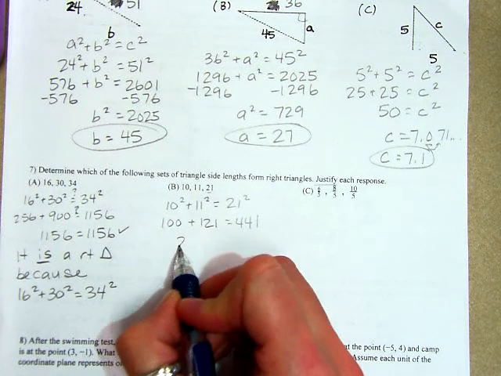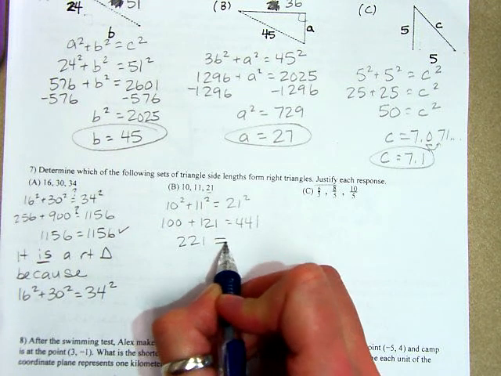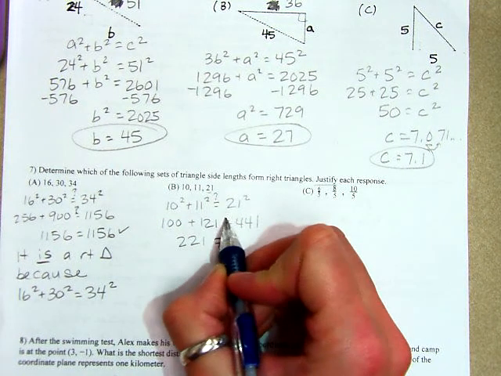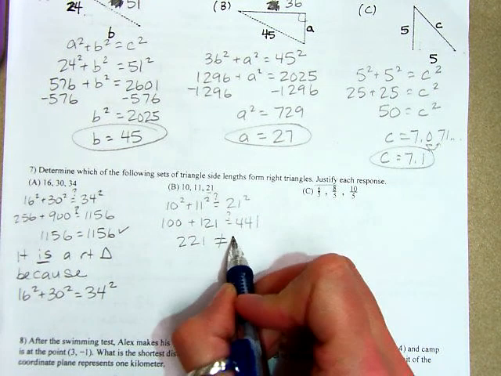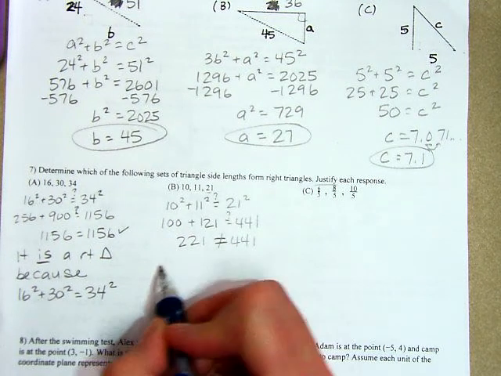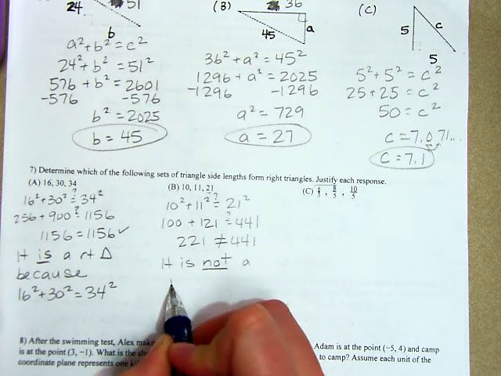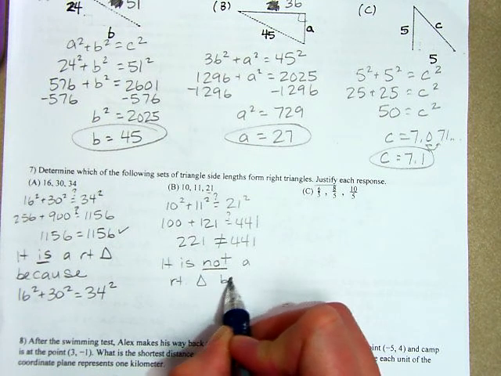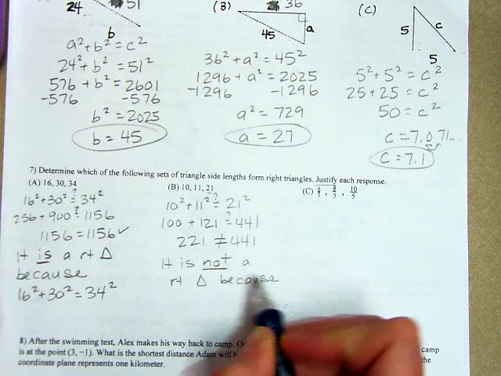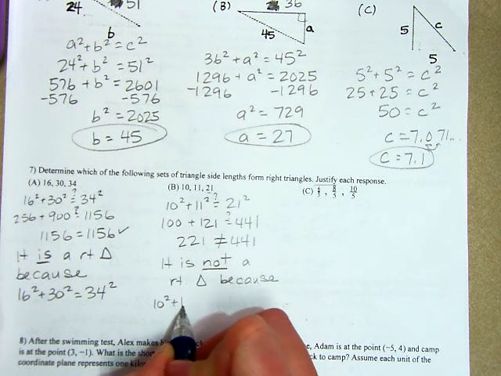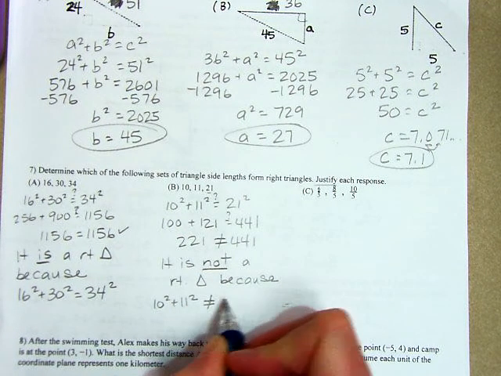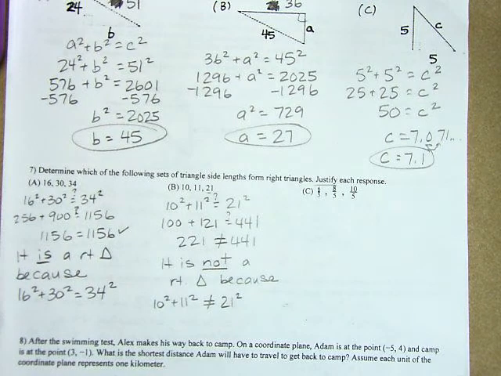So when I add these two together, I get 221 does not equal, okay, I forgot my question marks, does not equal 441. So it is not a right triangle because 10 squared plus 11 squared does not equal 21 squared.